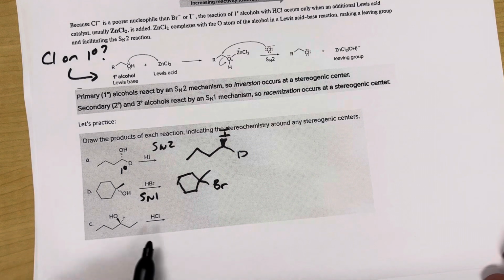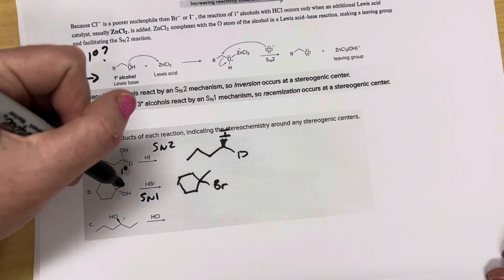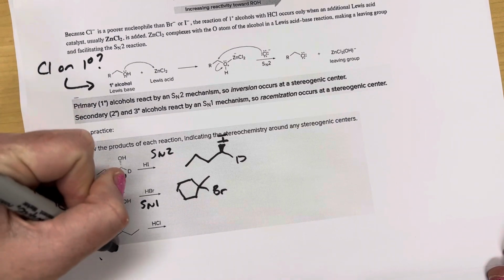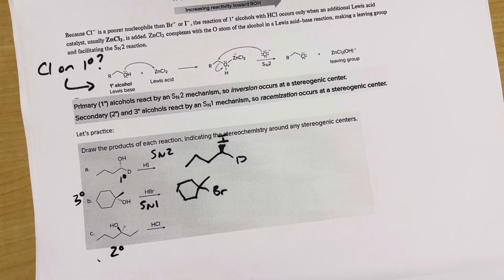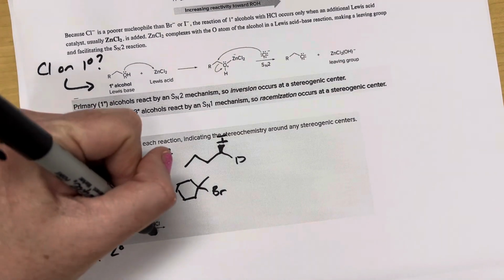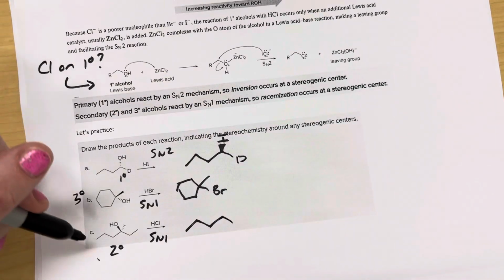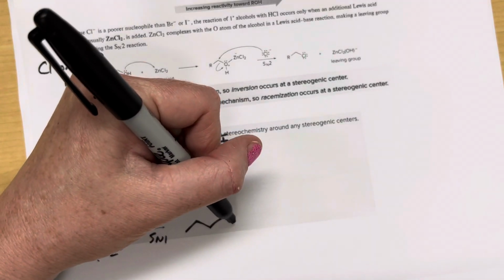And last but not least, here we have the secondary alcohol. So this was secondary. Here we have, oh, actually, excuse me, that was tertiary. Here we have a secondary alcohol. So with the secondary, again, it's going to occur via SN1. And we know this is actually a stereogenic center.